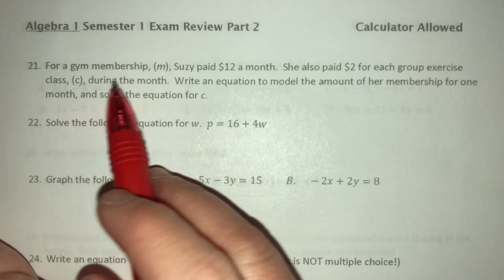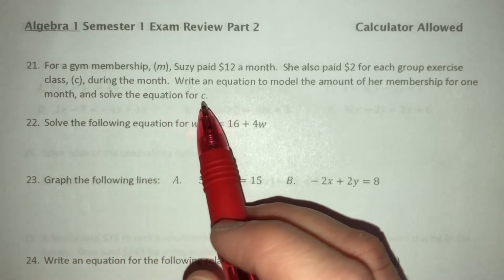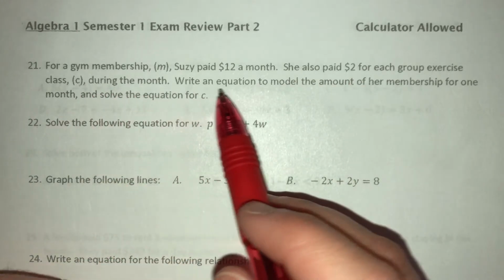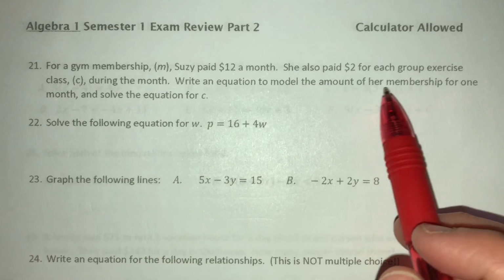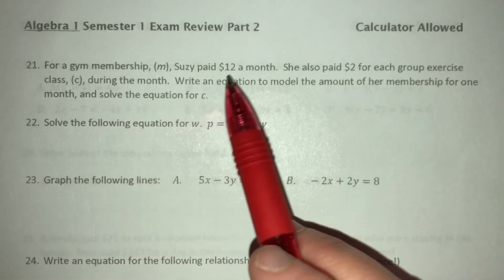Number 21, for gym membership, M, that's the membership, Susie paid $12 a month. She also paid $2 for each group exercise class during the month. Write an equation to model the amount of her membership for 1 month and solve the equation for C.